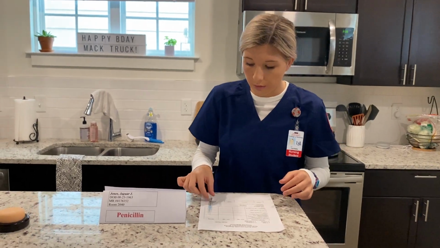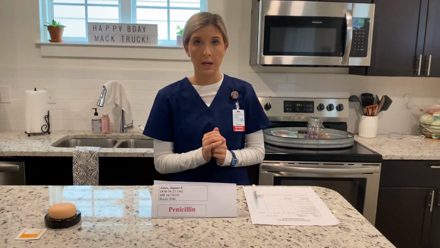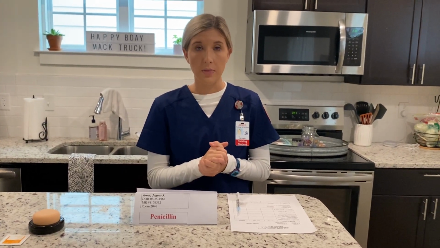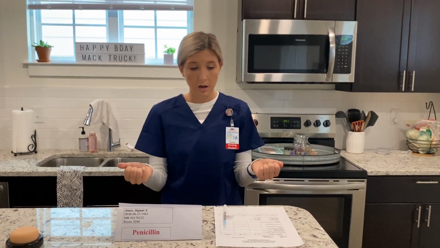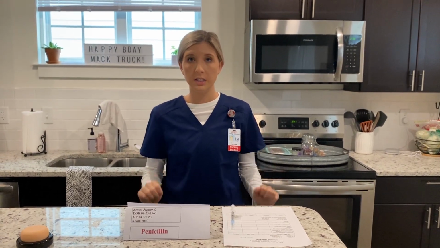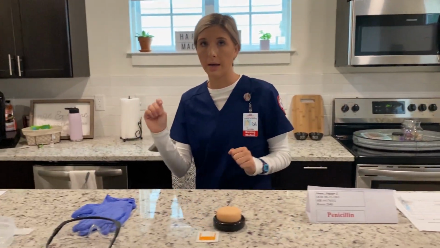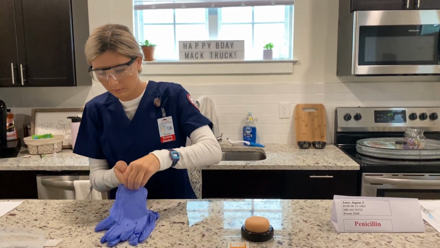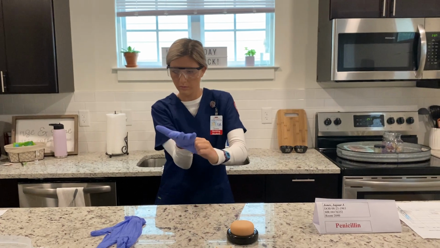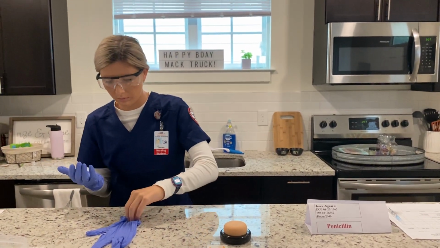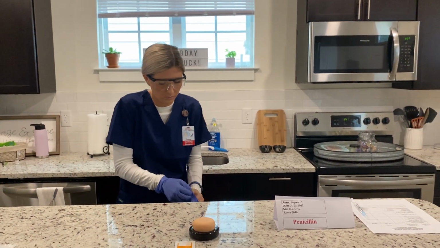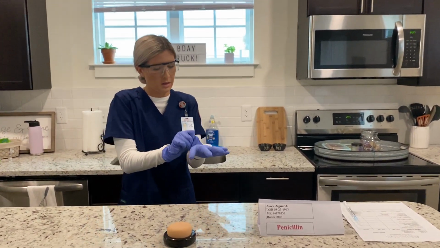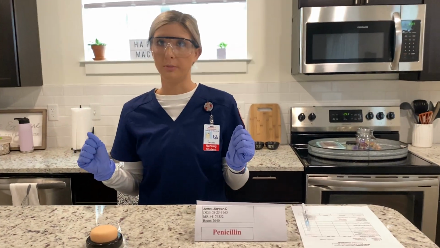And then I'm going to explain the procedure to the patient, and I'm going to let him know when I'm about to inject. And then I'm going to raise the bed to a working height and lower the side rail. And then I'm going to apply my goggles and my clean gloves. And then I'm going to assess the abdominal area.